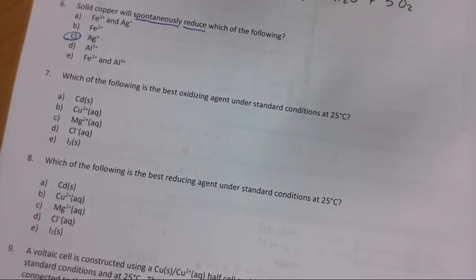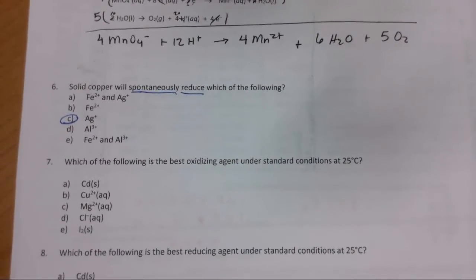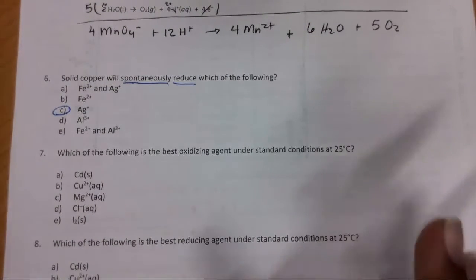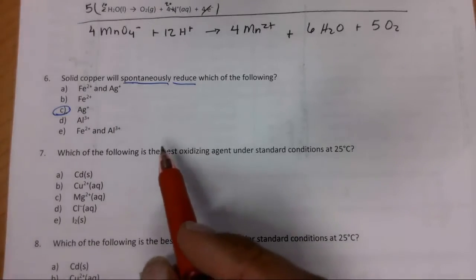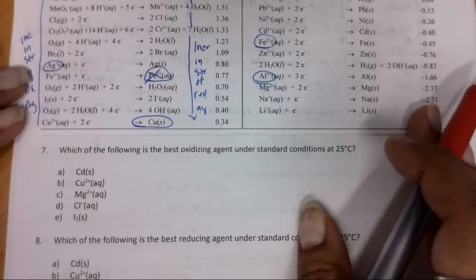We have, which of the following is the best oxidizing agent under standard conditions? Well, let's see. What do we have going on here? So I'm going to use a different colored pen on this one.